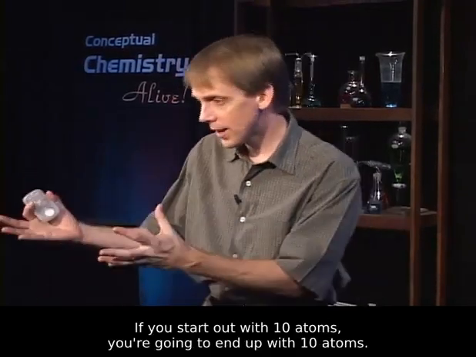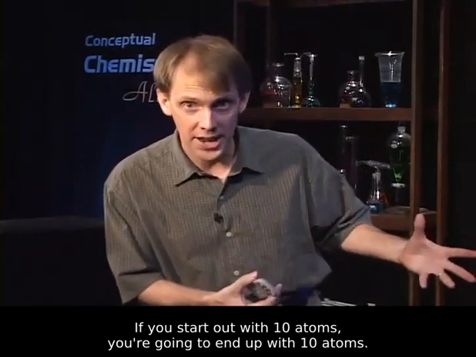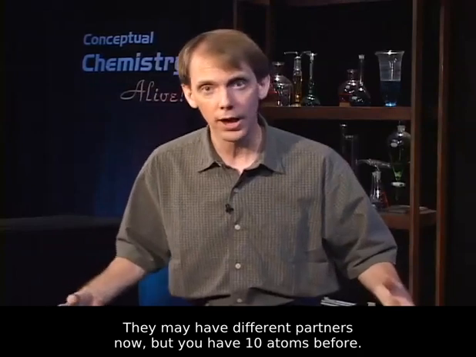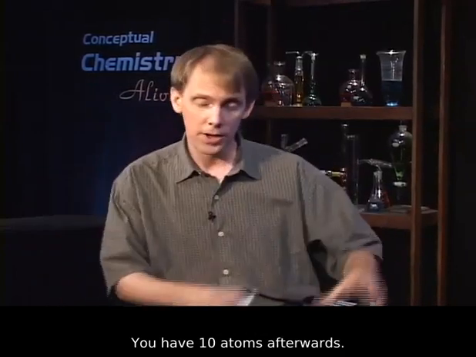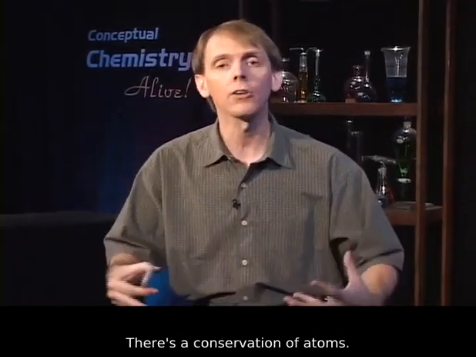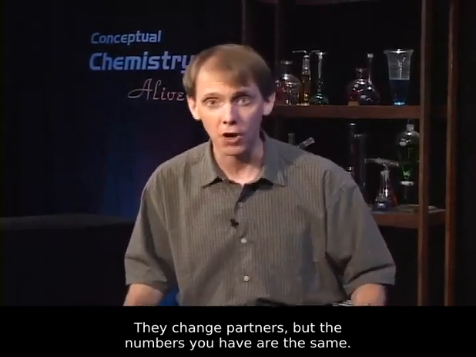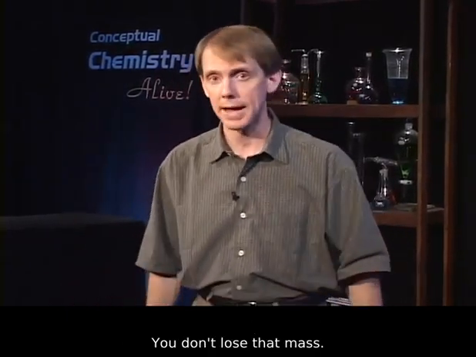If you start out with 10 atoms, you're going to end up with 10 atoms. The atoms may be rearranged. They may have different partners now, but you have 10 atoms before, you have 10 atoms afterwards. There's a conservation of atoms. They change partners, but the numbers you have are the same. You don't lose that mass.